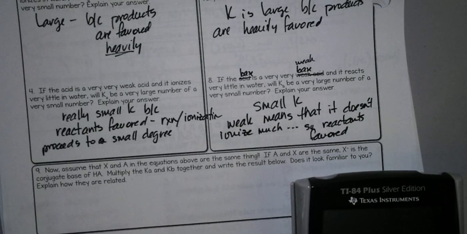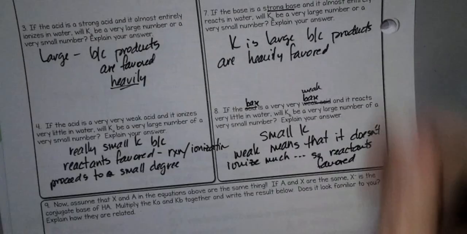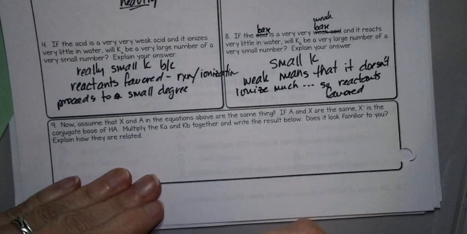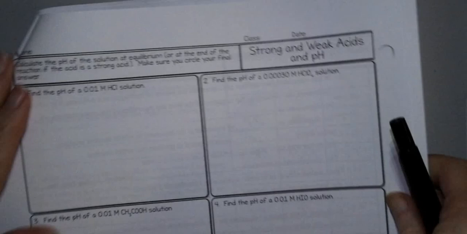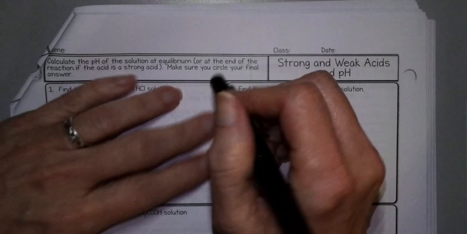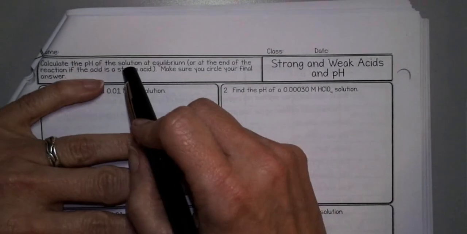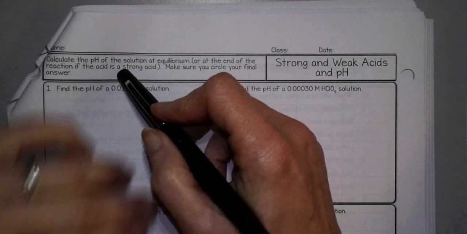Okay, flip to the next page. That's page 17. Calculate the pH of the solution at equilibrium or at the end of the reaction if the acid is a strong acid. What they're telling you here is, if it's a strong acid, think of the reaction as going to completion. Typically, if it's a strong acid, it's going to do this.